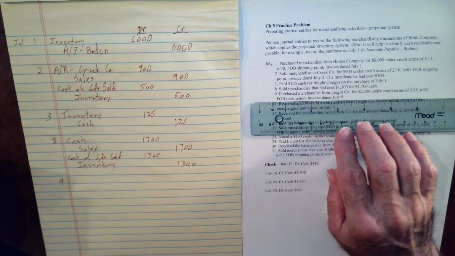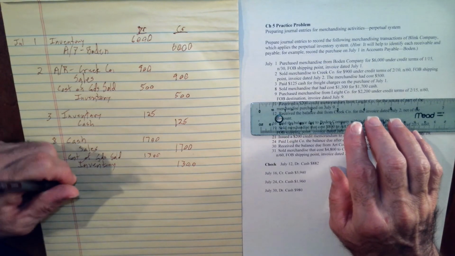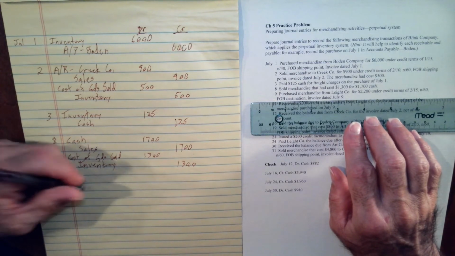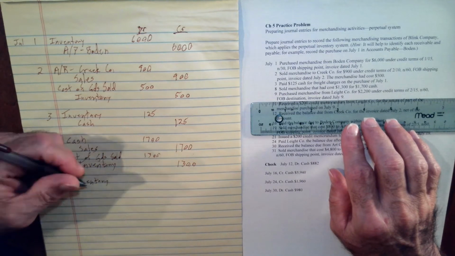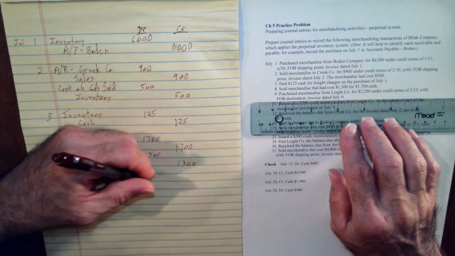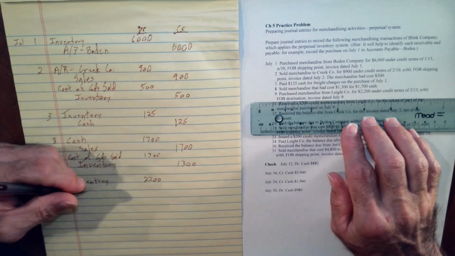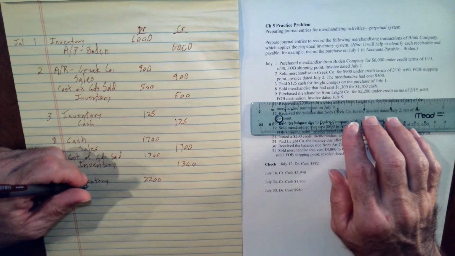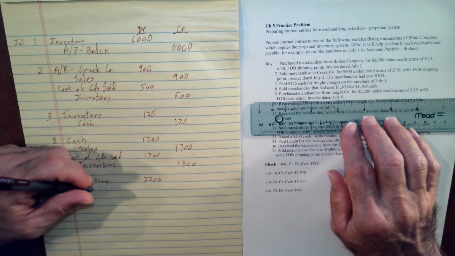So what am I going to wind up hitting? Merchandise inventory? That's right. So I'll debit inventory here for $2,200. And I'm going to hit accounts payable because we're buying from Light Company.